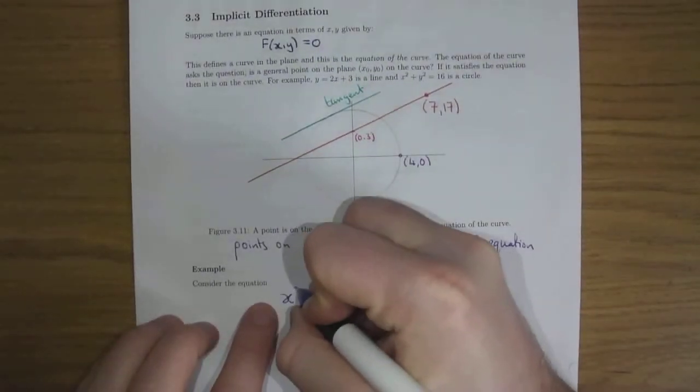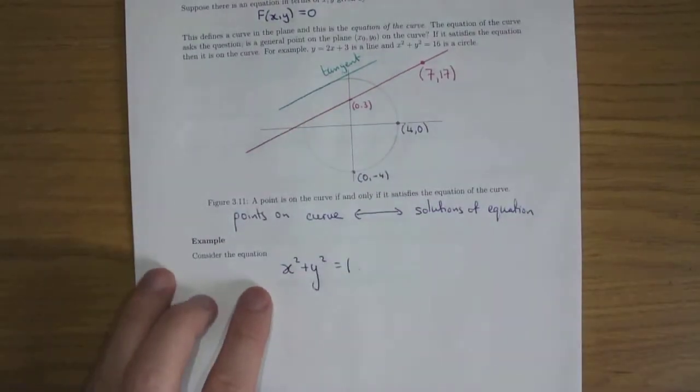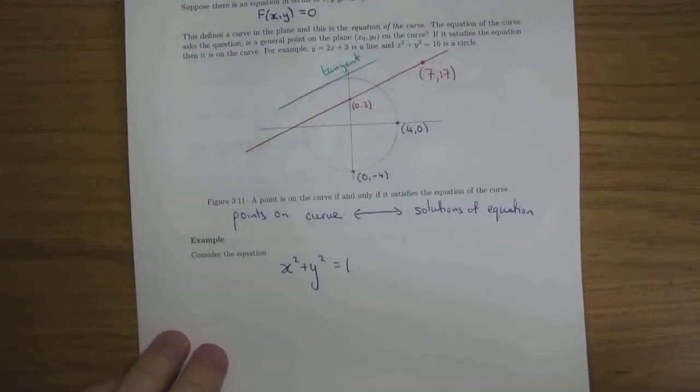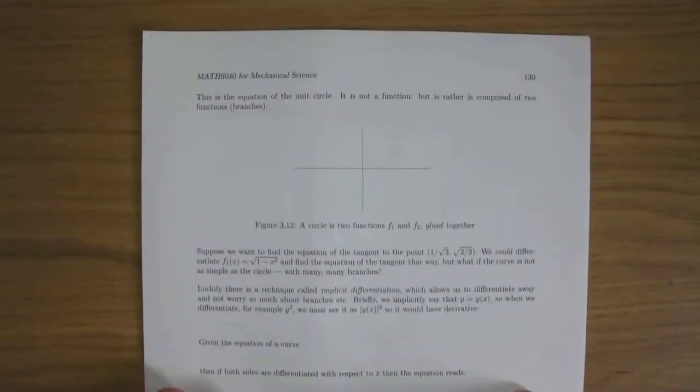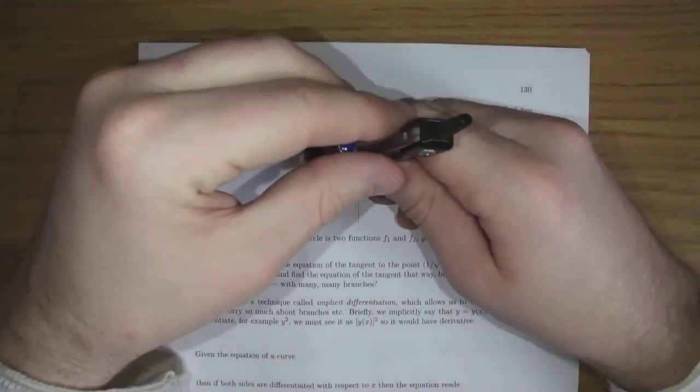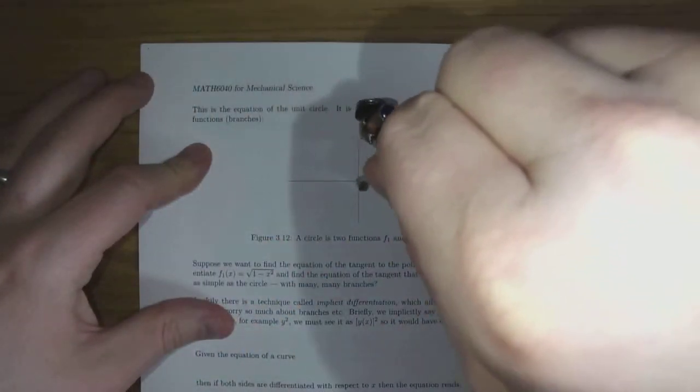Okay, so let's look again at, say, the circle. The equation x squared plus y squared equals 1 is the equation of the unit circle. We'll probably see this in the next video in the examples. So you get these curves, and these are kind of simple curves. We'll see more complicated ones in a second, in the examples video.